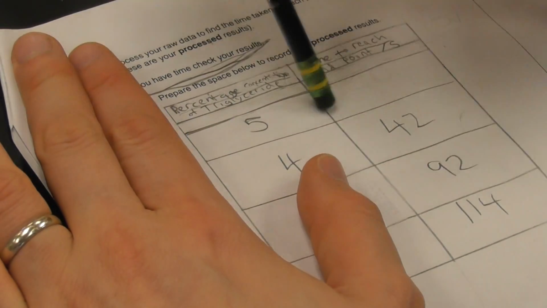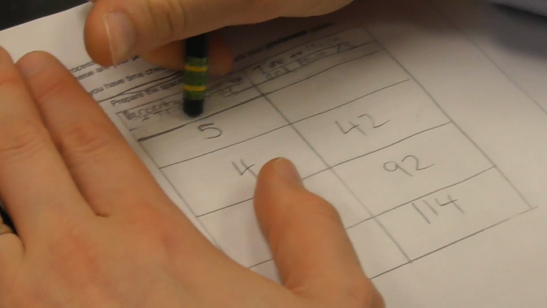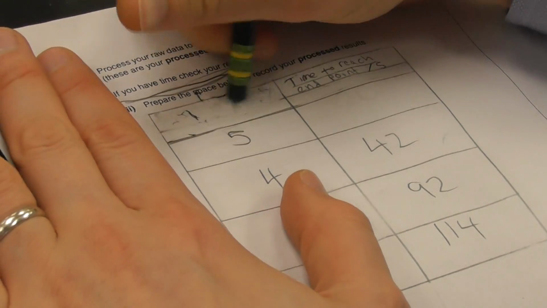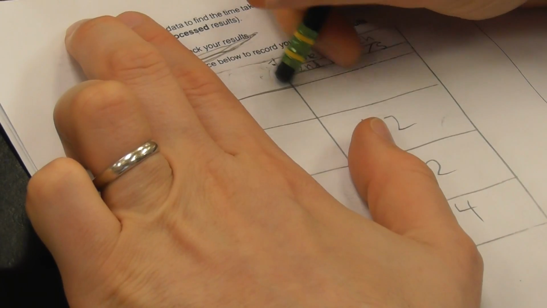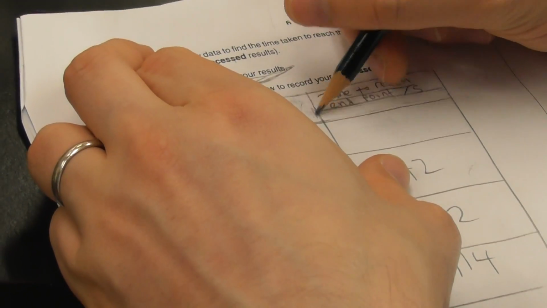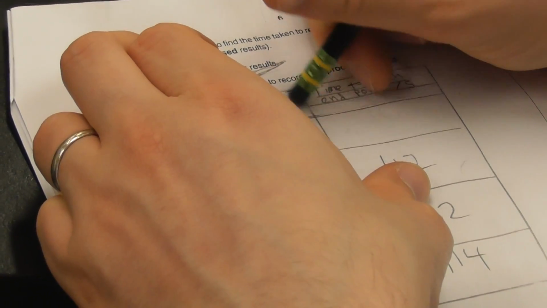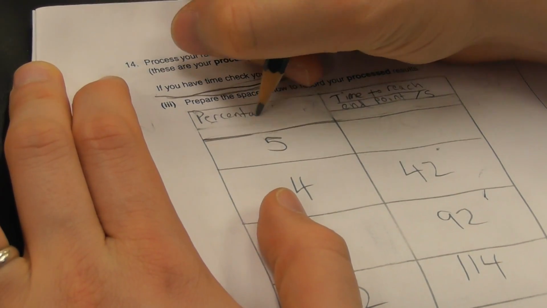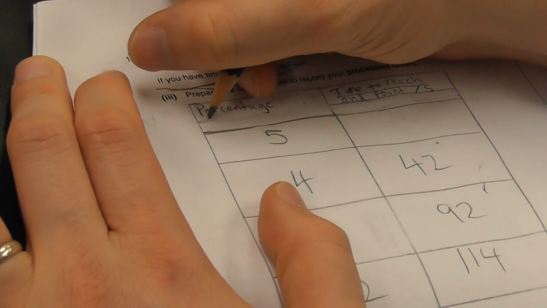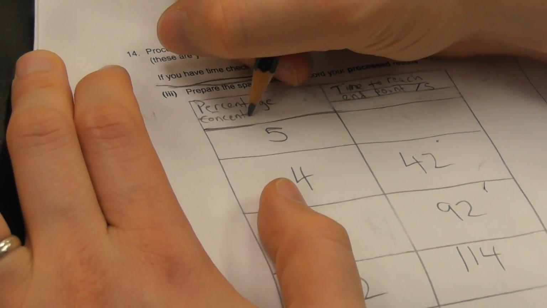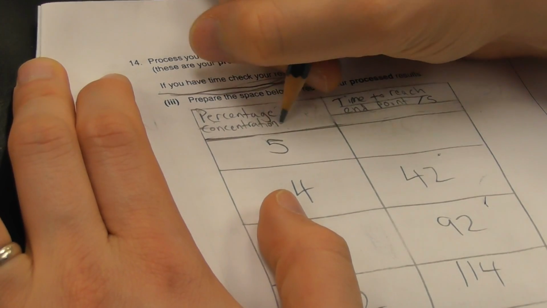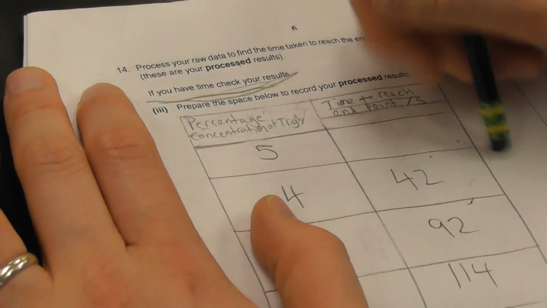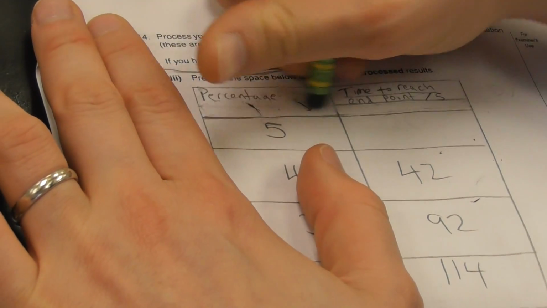All right. So let's erase that one. Make it pretty looking. This is why you work in pencil for graphs and tables, so that it stays pretty. Percentage concentration of triglycerides. Oh boy, messed that up.